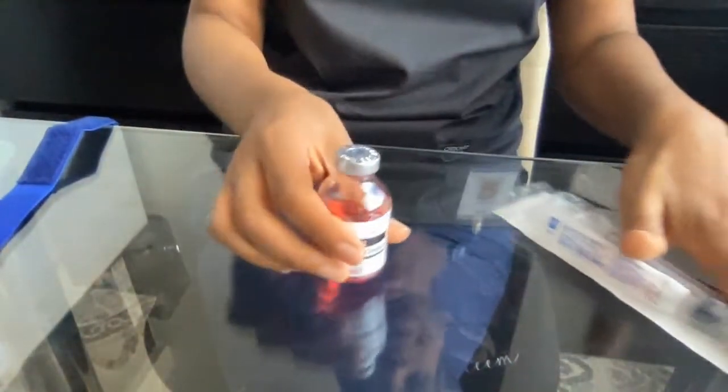Hi, my name is Mahalet, and I will be doing a video to show you how to administer an injection subcutaneously. First thing I would do is gather my materials, which I have here.